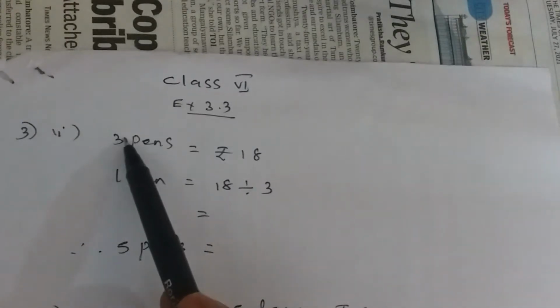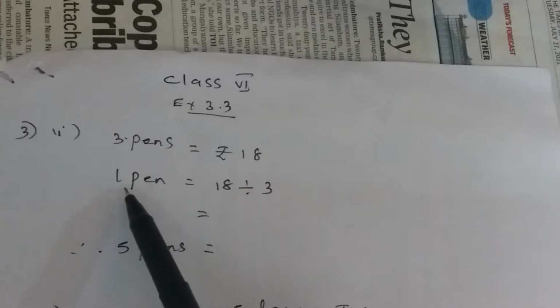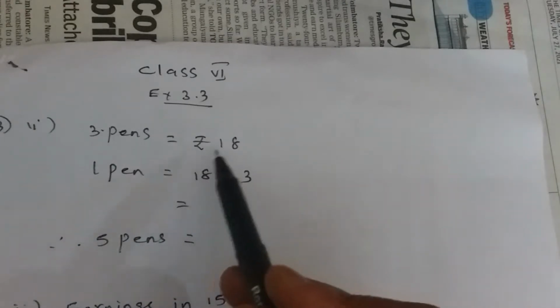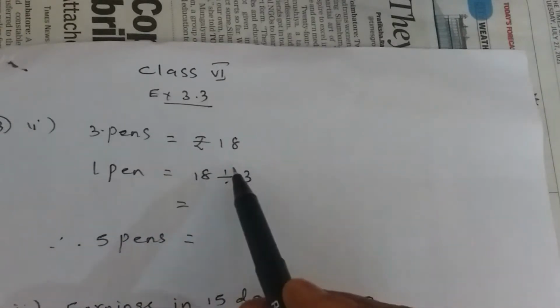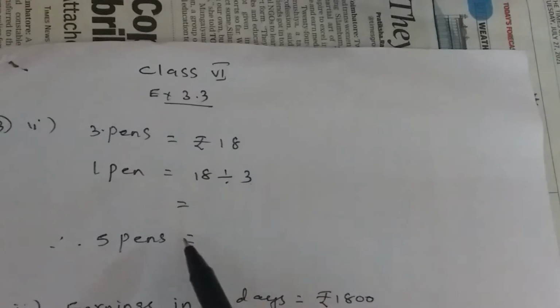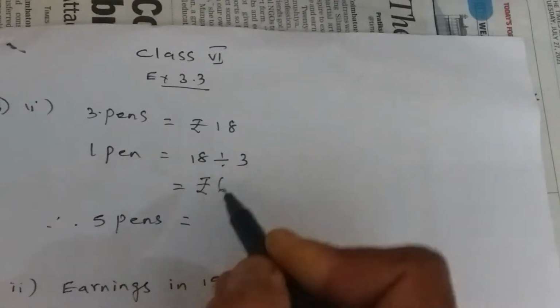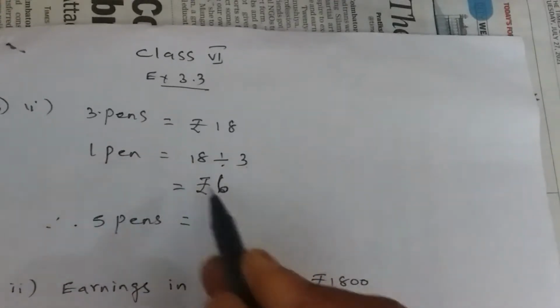We know for many, we have to find for 1. Many to 1 is what? We have done already the word problems. Many to 1 is division. So it is 18 divided by 3. Tell the 3 tables till you get 18. The numbers are so small, division is very easy. 6 threes are 18. So rupees 6 is the cost of 1 pen.